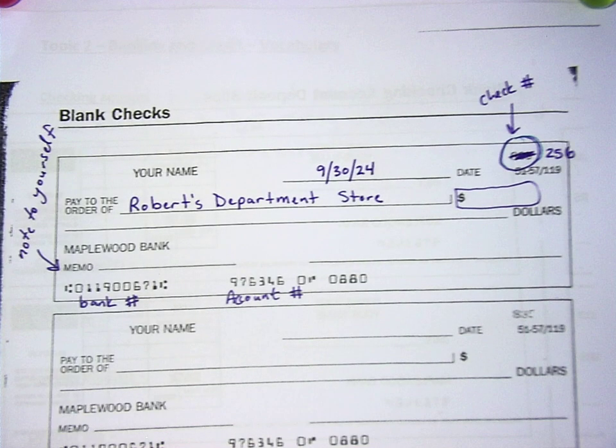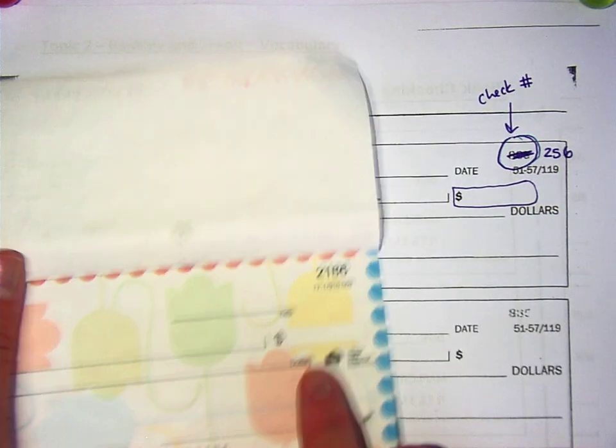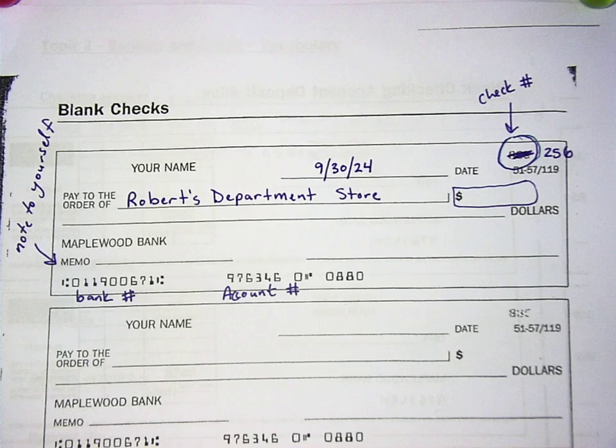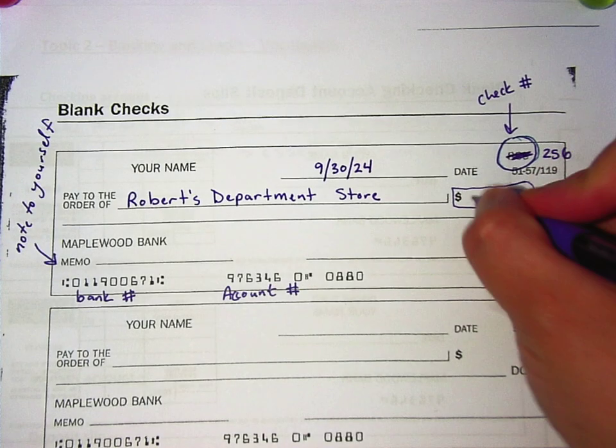I'll show you on my checkbook. Do you see where there's kind of like an empty space right here? Yeah. Okay, and that is so that you can write the number down. So there you're going to write 38.75.